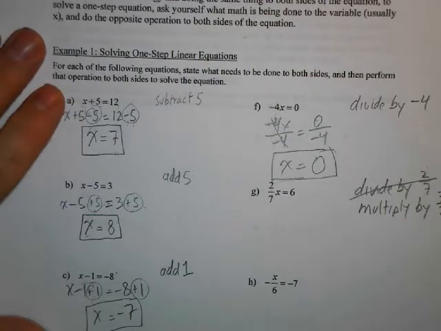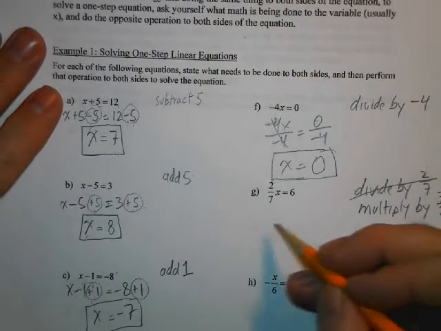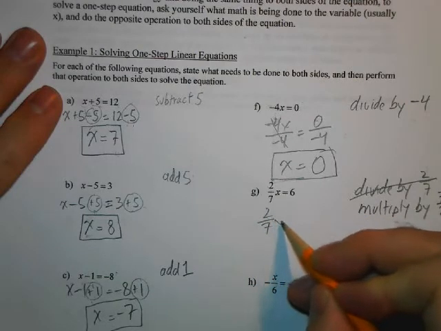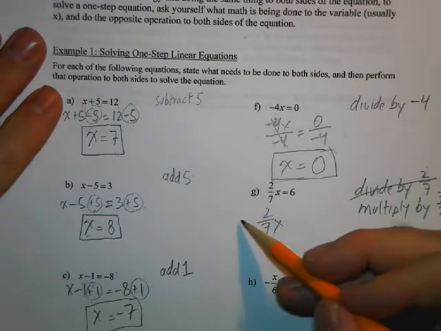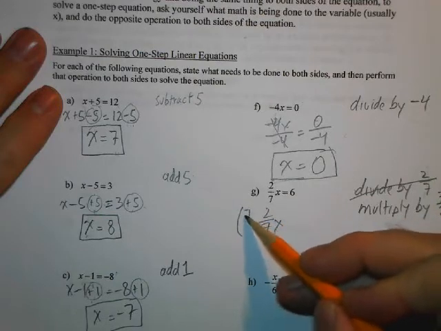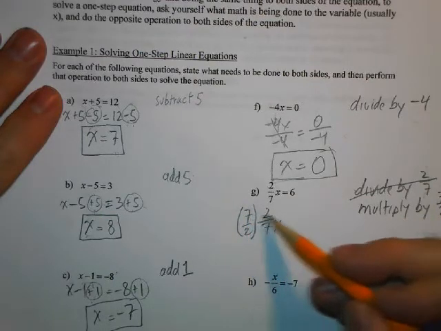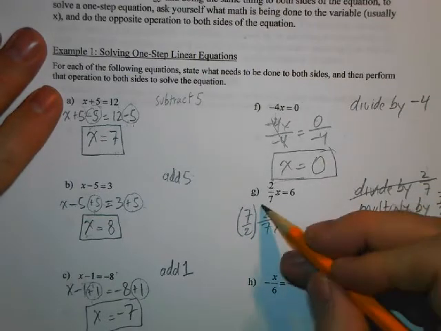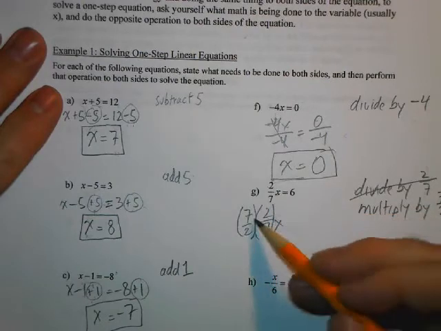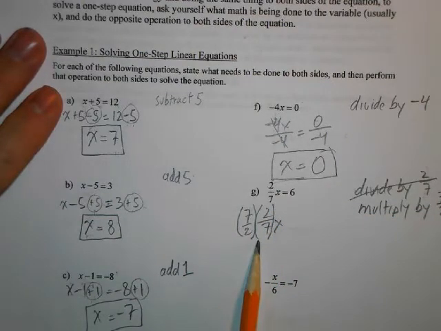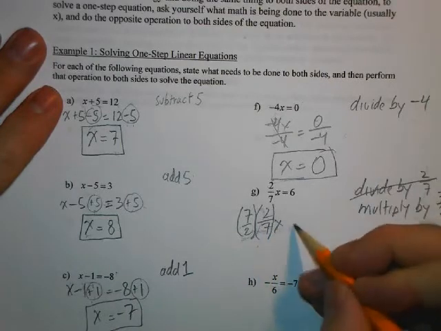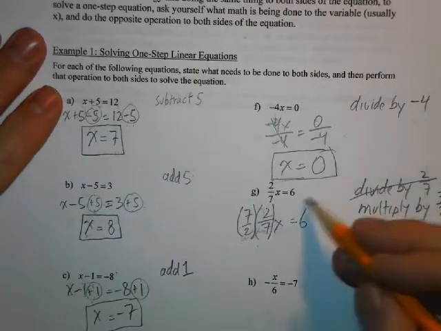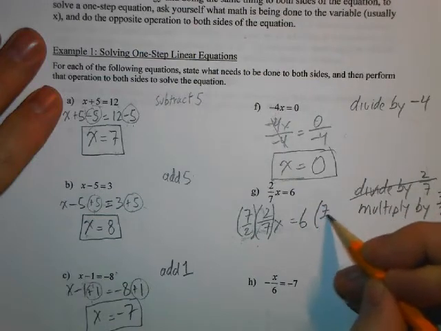So I've got my 2/7 x, and I'm multiplying that by 7/2. So I can actually put that in front, and I'm going to put it in brackets just so you don't think that it's a 72 and a 27. I like to put brackets in lots of places if it makes this easier to understand. So I also put a bracket around the 2/7. So I'm multiplying these two fractions, and whatever that is multiplies with the x. And of course I have to do the same thing with the 6. So that's being multiplied by 7/2.